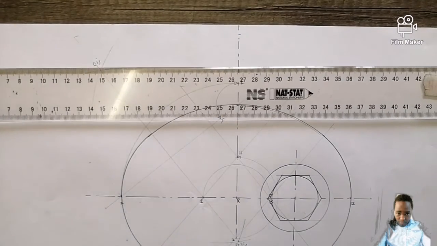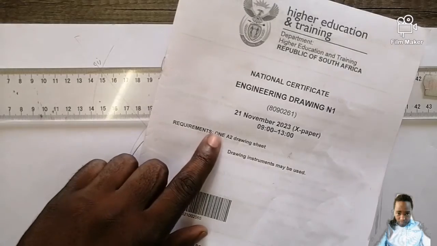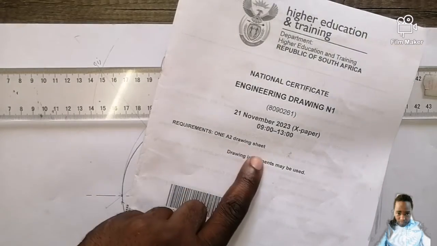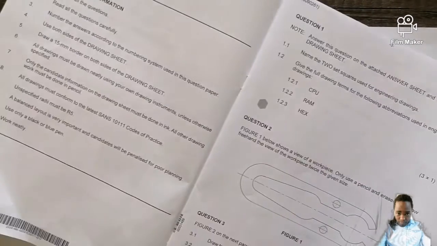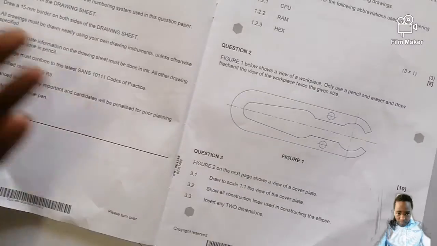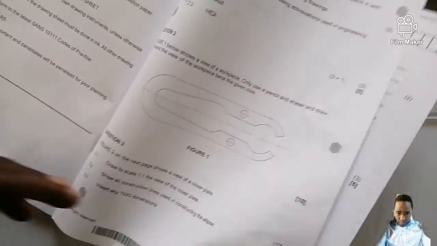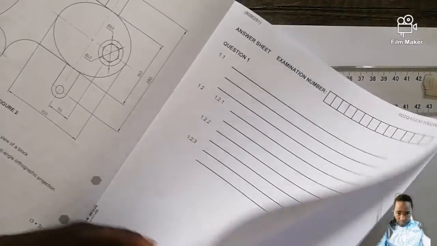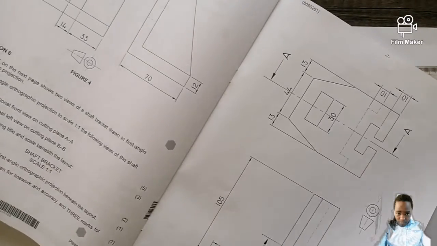But even if it's like that, remember that all the questions must be fitted in one drawing sheet. Like the instruction requirement, only one A2 drawing sheet. So if they are giving crazy dimensions like this, you might suffer to accommodate all the questions. All the questions.